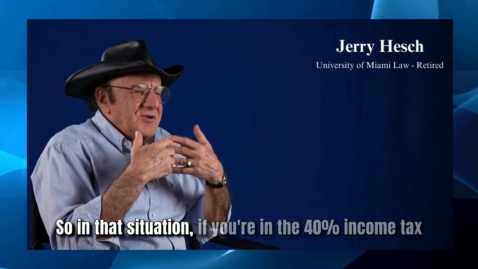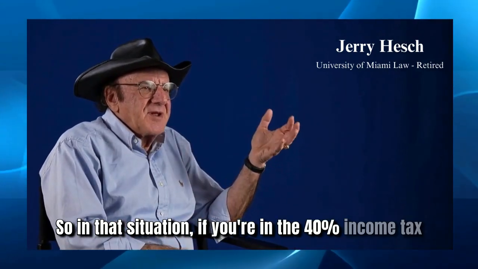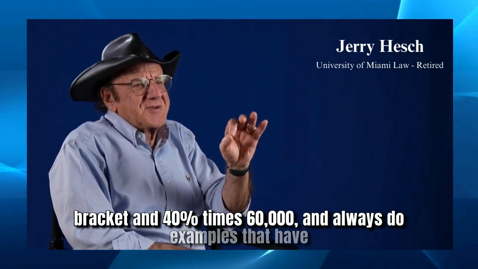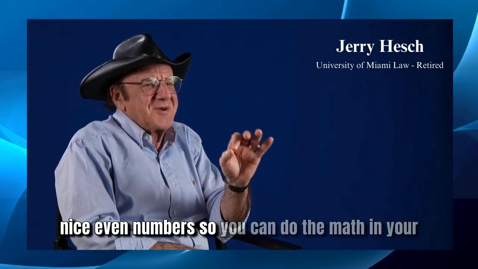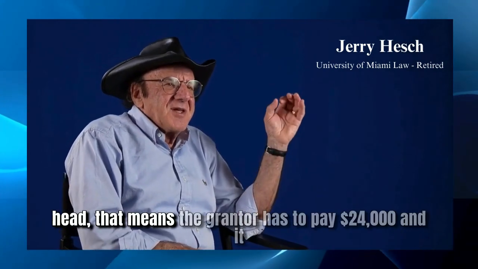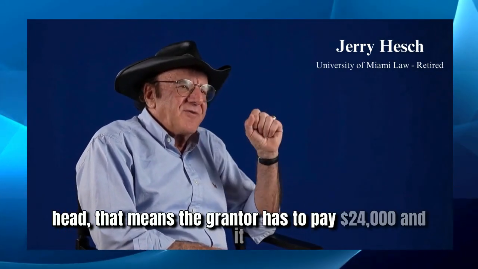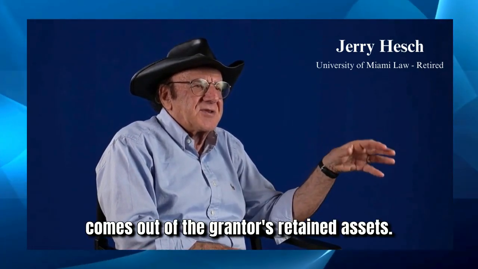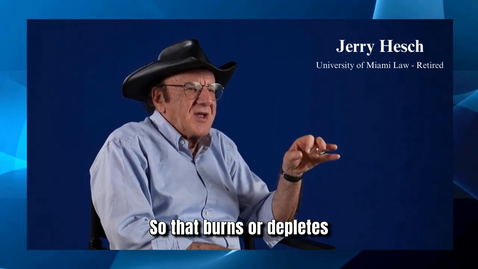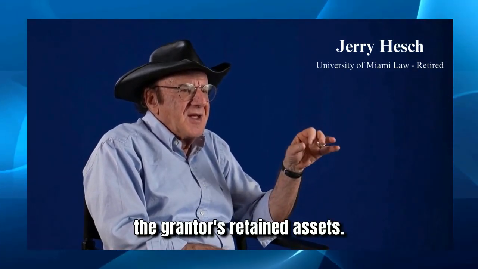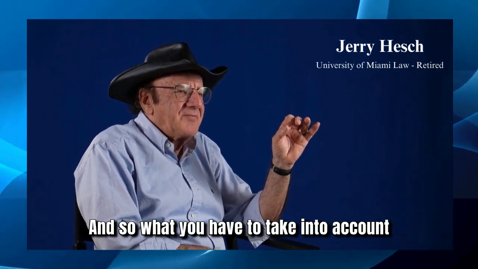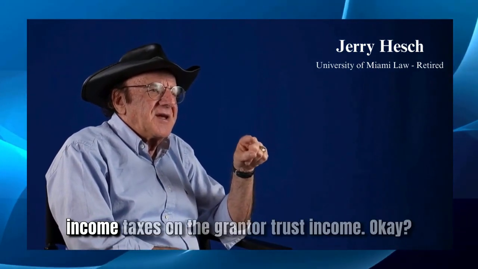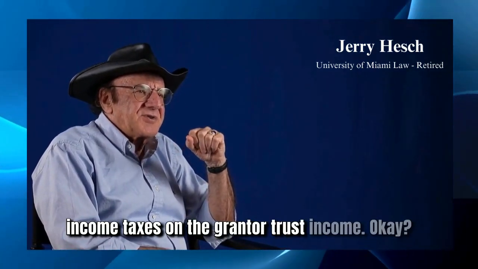So in that situation, if you're in the 40% income tax bracket, 40% times 60,000, and I always do examples that have nice even numbers so you can do the math in your head, that means the grantor has to pay $24,000, and it comes out of the grantor's retained assets. So that burns or depletes the grantor's retained assets. And so what you have to take into account is the fourth factor, that you are paying the income taxes on the grantor trust income.